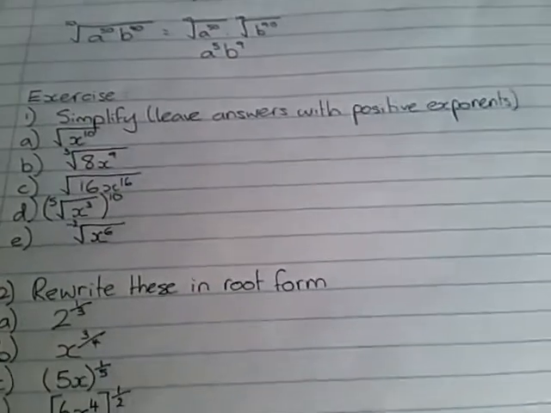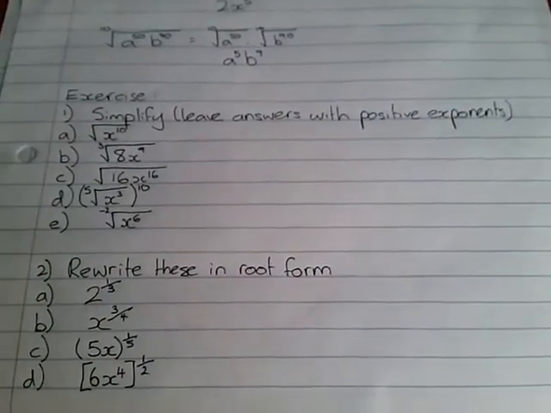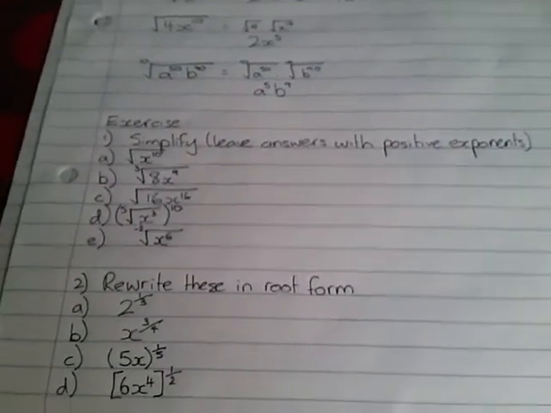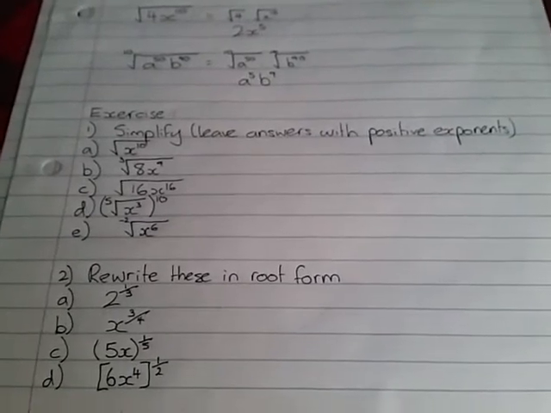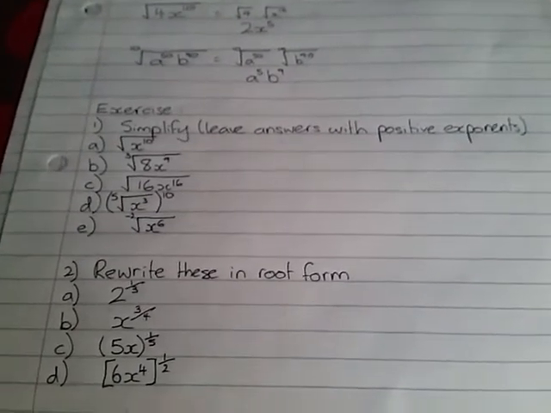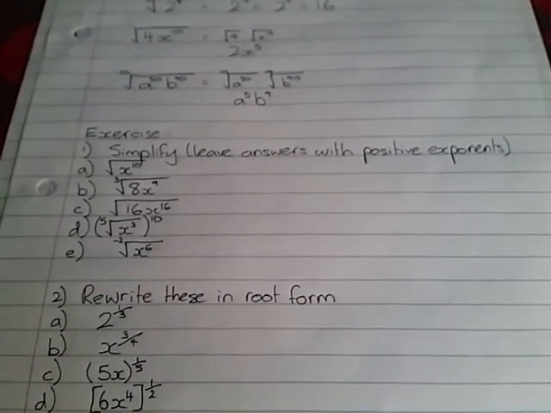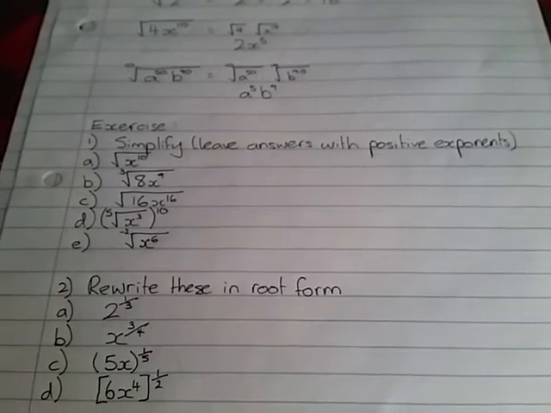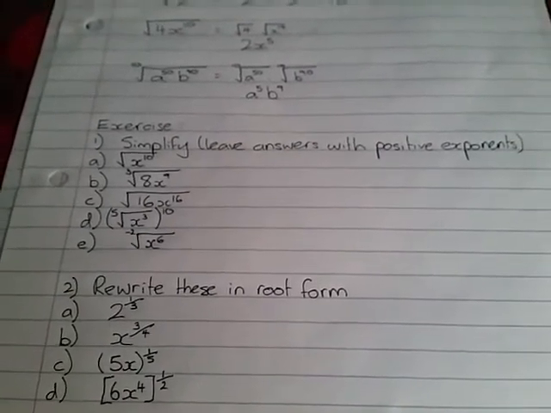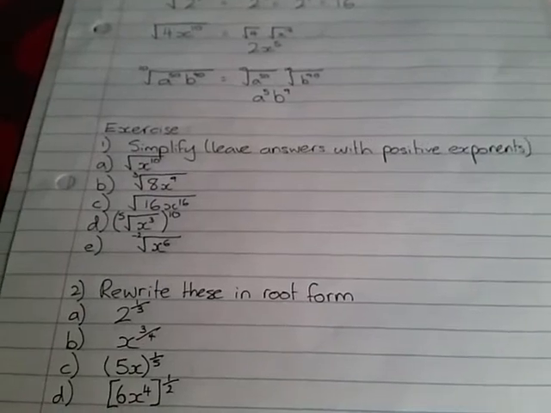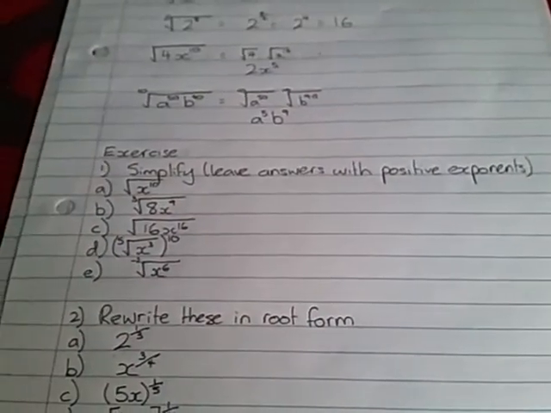So right now I'm zooming out to give you the best view you can get. And if you wish to perform these by yourselves, you have the opportunity to pause this video. Please do so in 3, 2, 1.